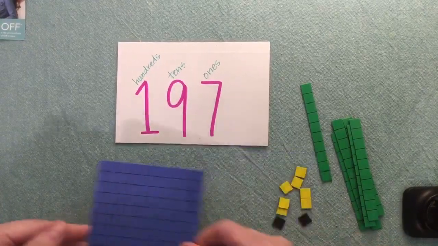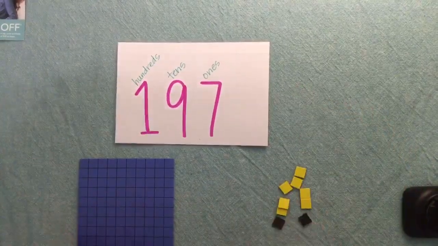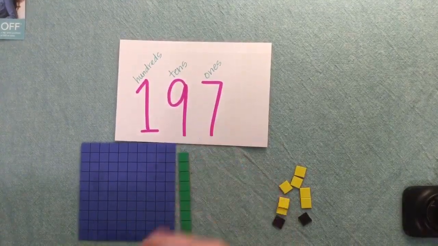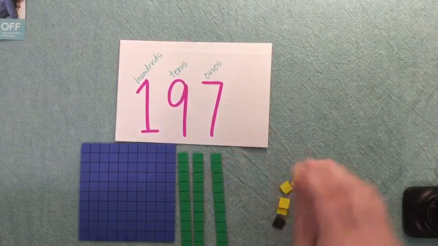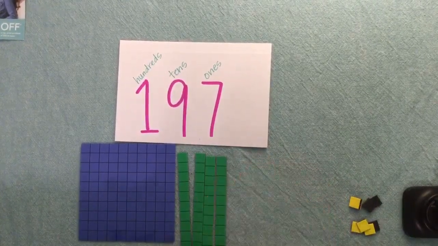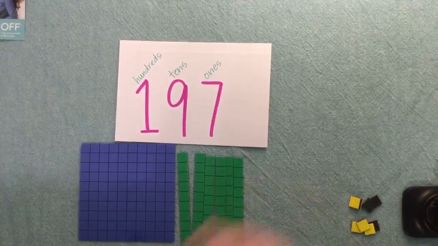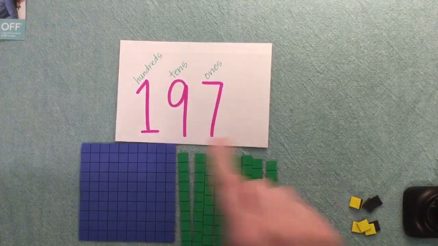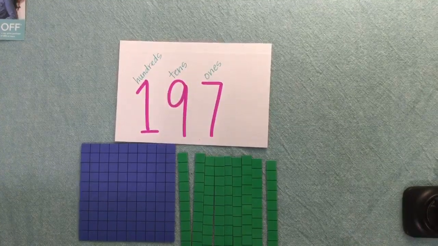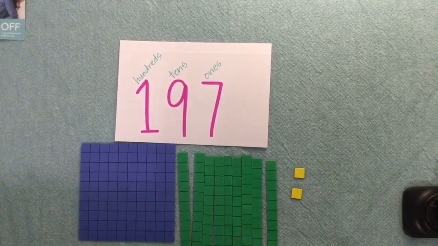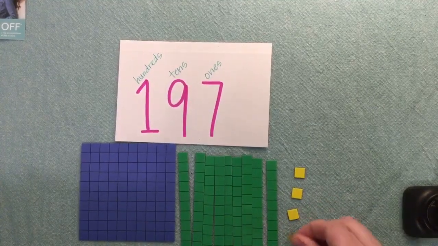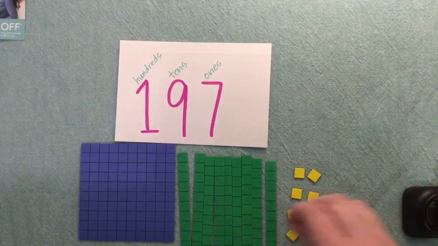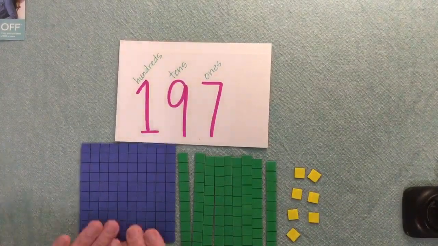I have 100. 90, which means I have 9 groups of 10. 1, 2, 3, 4, 5, 6, 7, 8, 9, and I have 7 ones, 7 singles. 1, 2, 3, 4, 5, 6, 7.